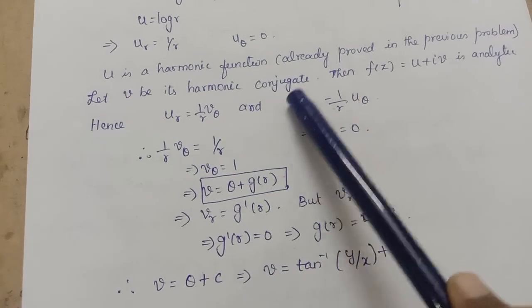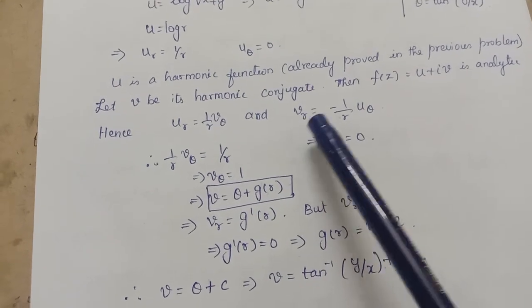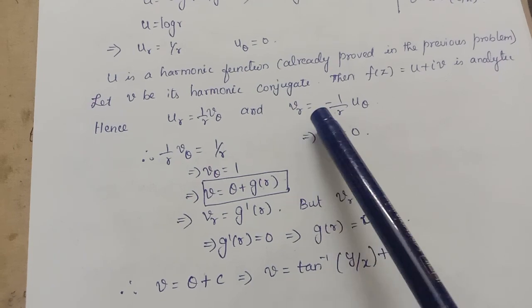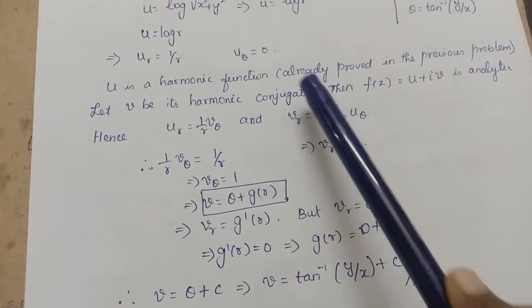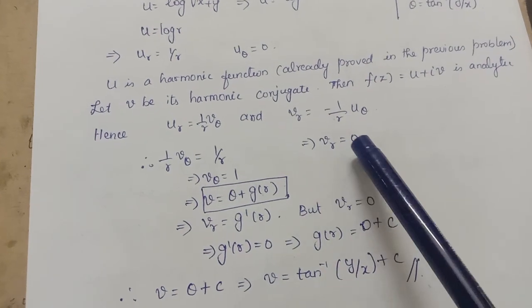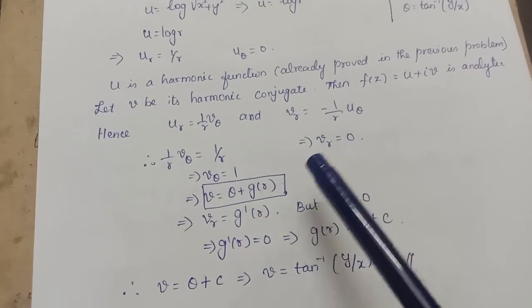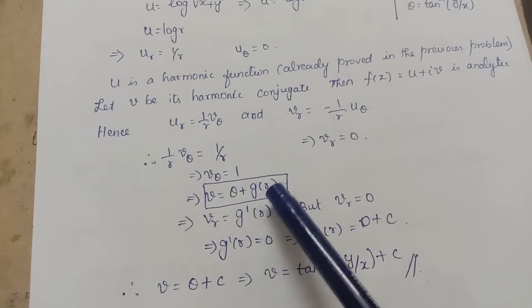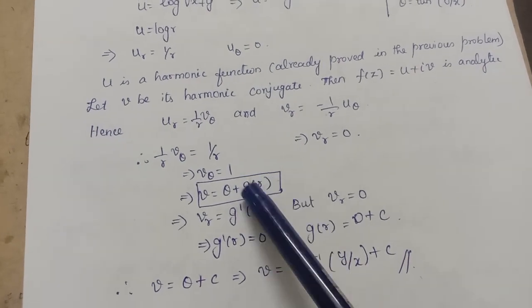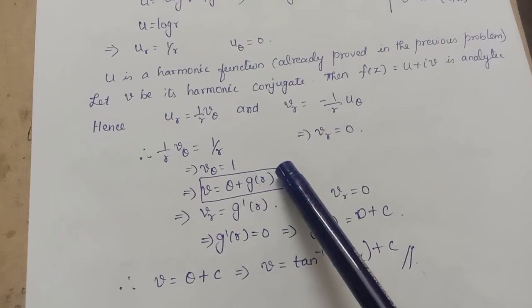Now let us come to the other part. What is vr? By the CR equation, vr equal to minus 1 by r u theta. But u theta here is 0, so vr is also equal to 0. Now this is my v and my harmonic conjugate of u. But I have to find the value of g of r.